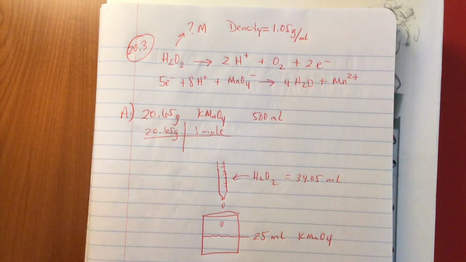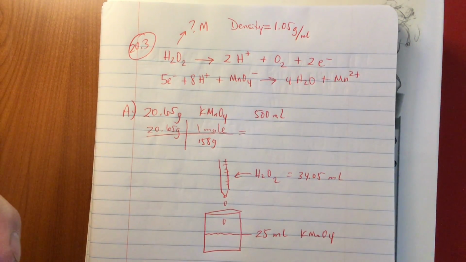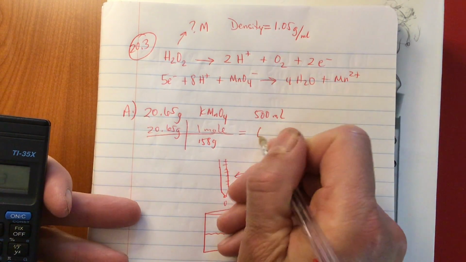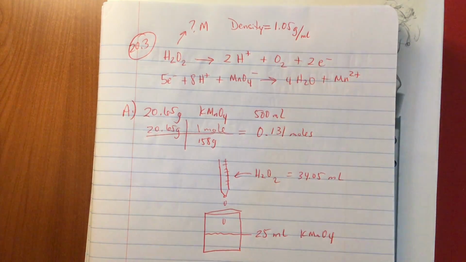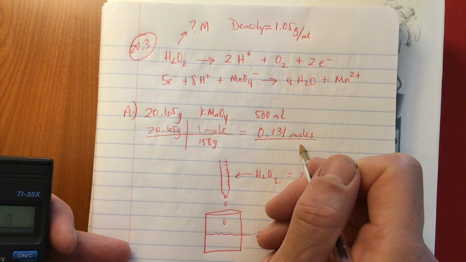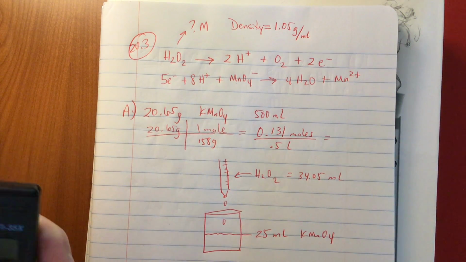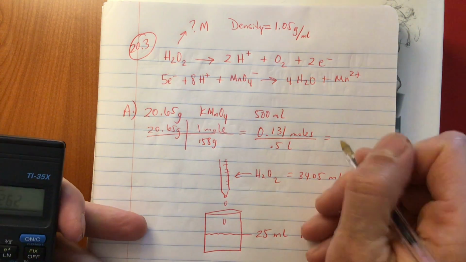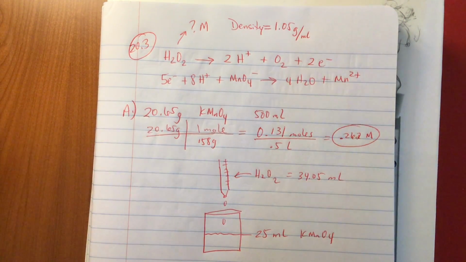So 158 grams. So 20.65 divided by 158. We'll call it 3 sig fig. So I got 0.131 moles. All right, and then what? We have a 500 ml solution, so we're going to take our moles and divide by our volume, which is 0.5 liters. So 0.131 divided by 0.5 is 0.262. So 0.262 molarity is what I have for A.